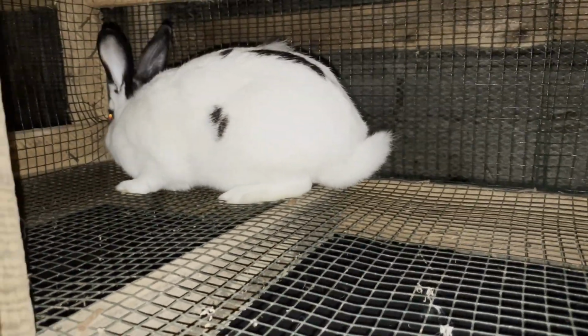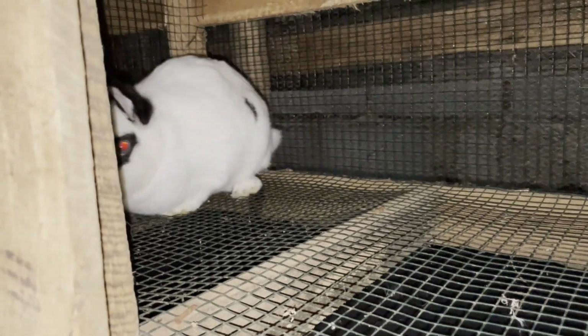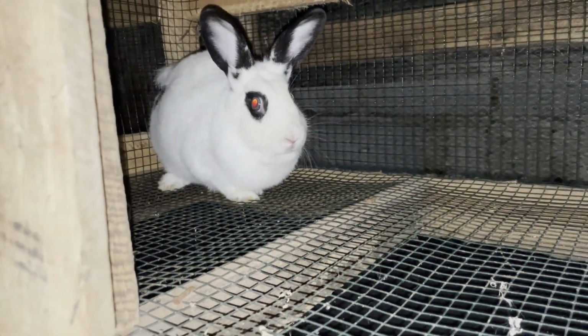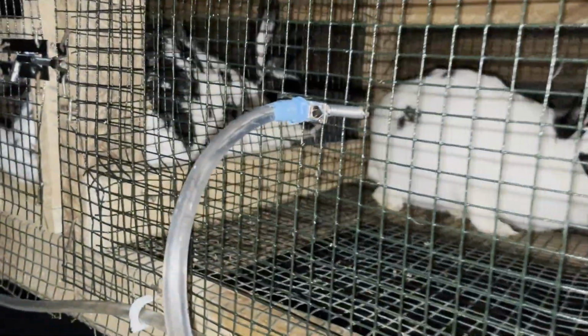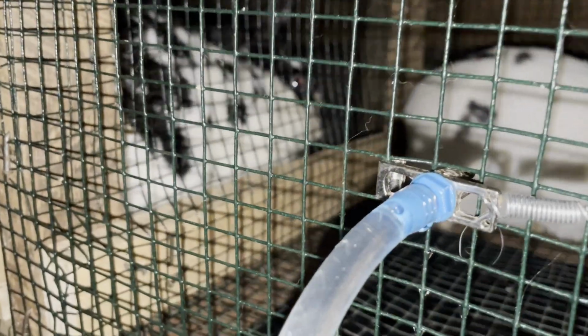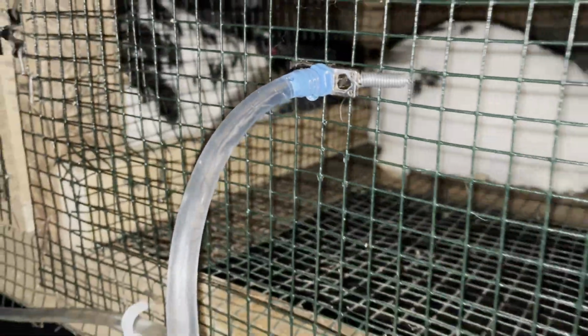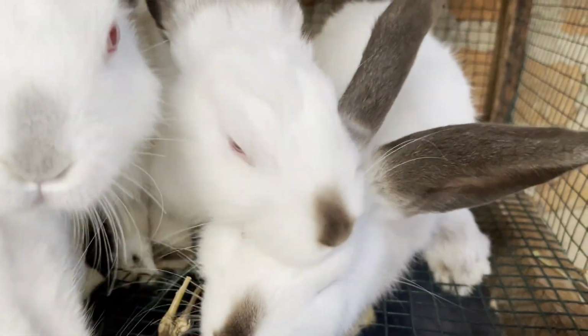What are the indicators that your rabbit is probably sick? This is going to be very important because you need to know these key indicators so that when you see them in your farm, you can then act very fast.